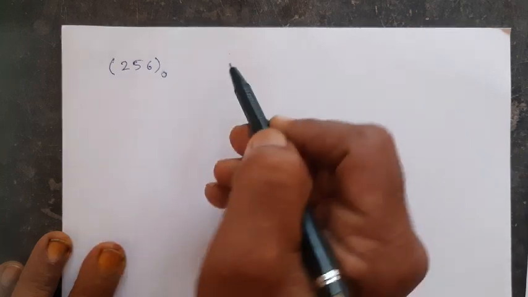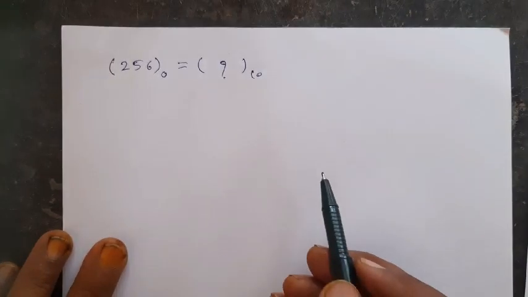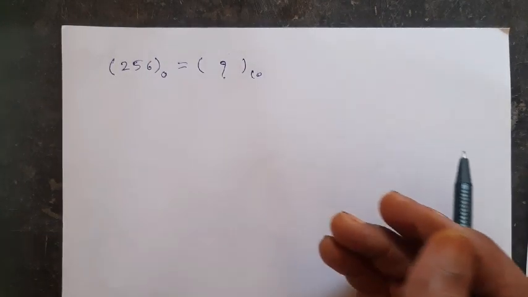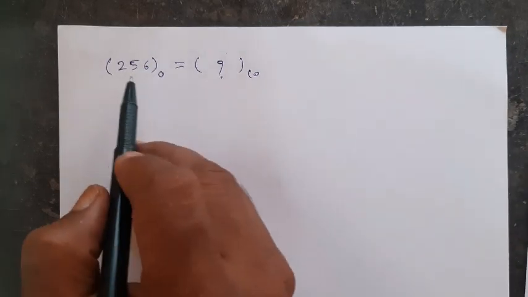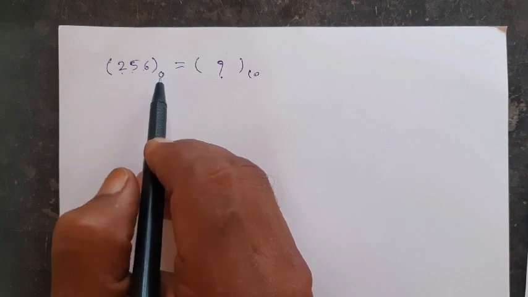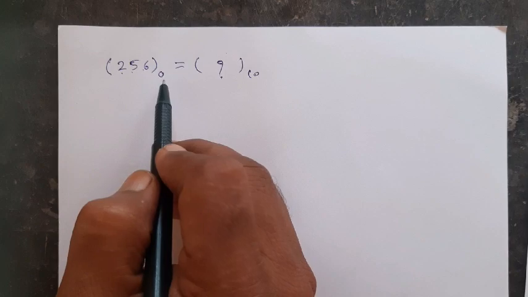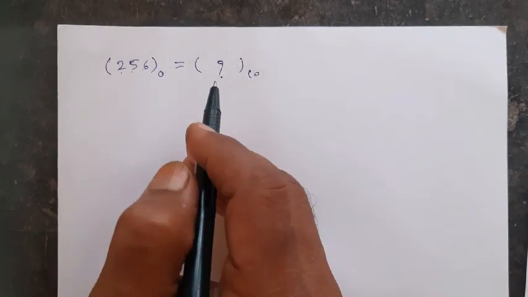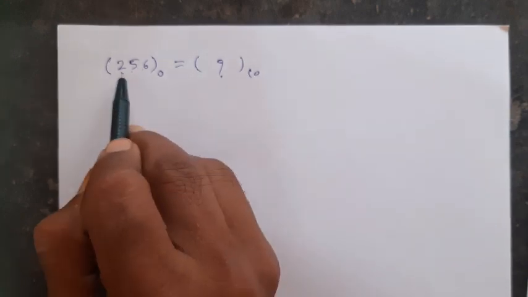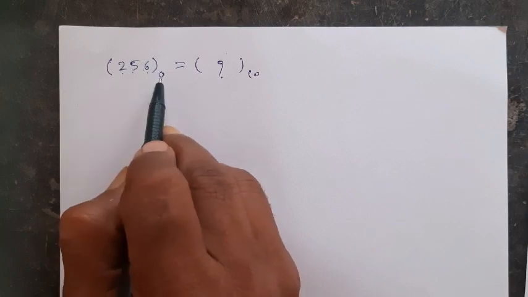Suppose the octal number is 256, this is in octal number system, then find its decimal equivalent. Therefore our problem is that find the decimal equivalent of 256 in octal number system. First of all, we will check whether the 256 is real octal number or is there a mistake. Any number in octal number system should vary from 0 to 7. 8 is not included, 9 is not included, A, B, C, D, E, F are not included in that number system, and therefore 2, 5, 6 belongs to the octal number system, and hence the number may be in octal number system.